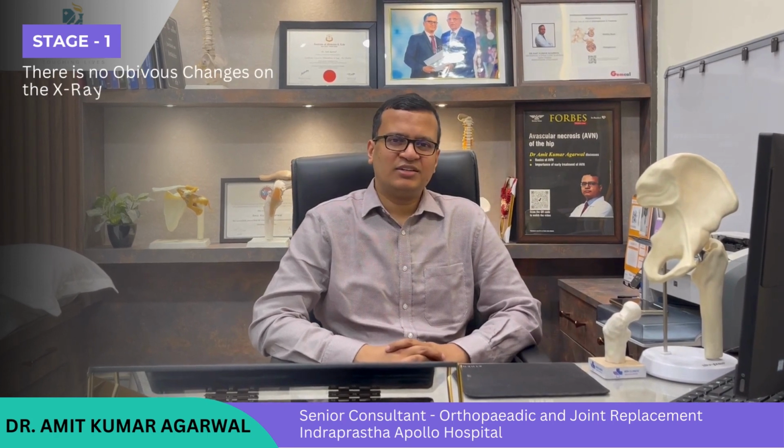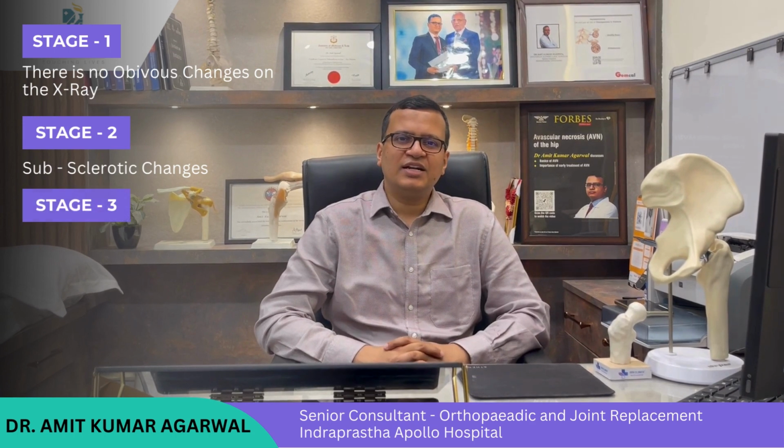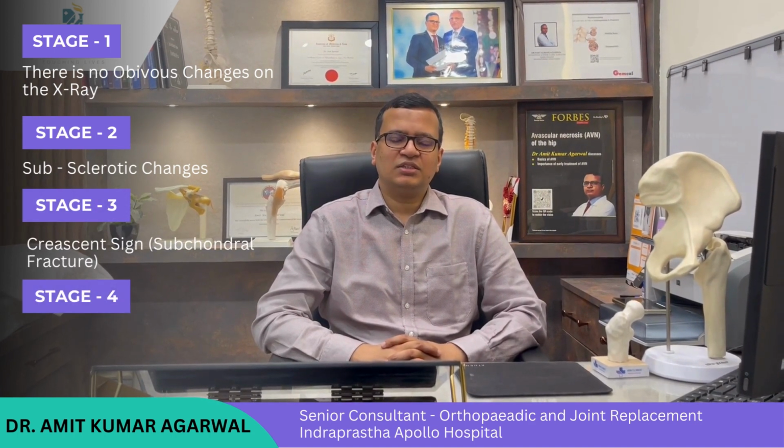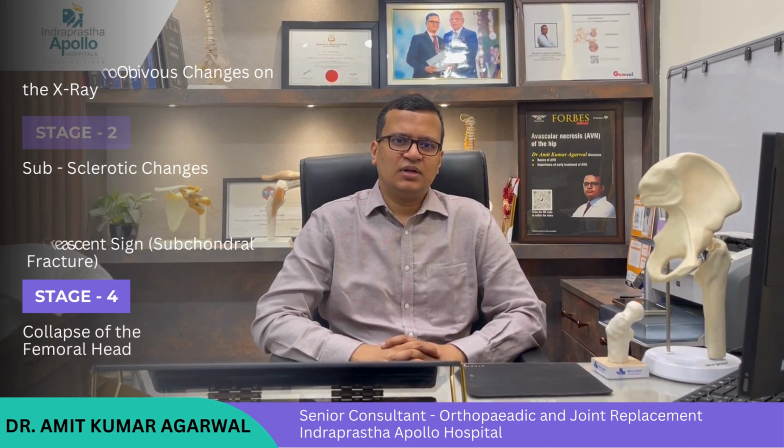So coming to the staging, there are various stages of AVN and there are various staging methods. Ficat and Arlet is the most commonly used AVN staging system, which is based on radiological parameters. Stage 1 is no obvious changes on the X-ray. Stage 2 is some sclerotic changes. Stage 3 is the crescent sign, which is a subchondral fracture, and stage 4 is the advanced collapse of the femoral head.